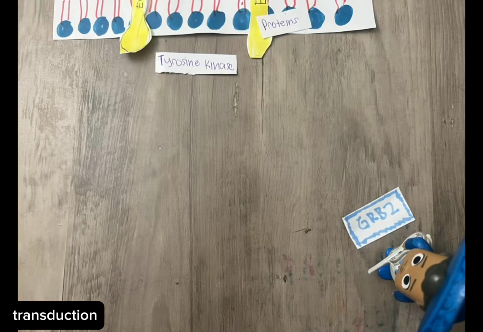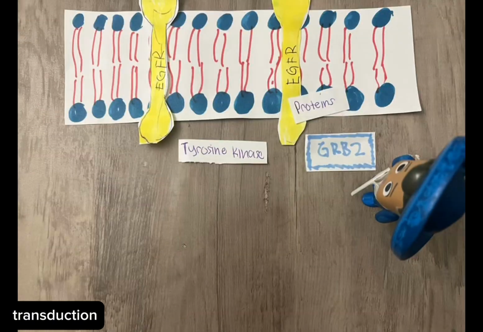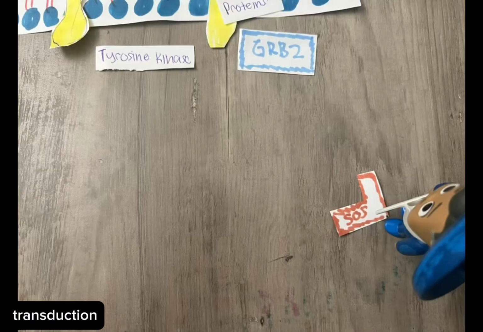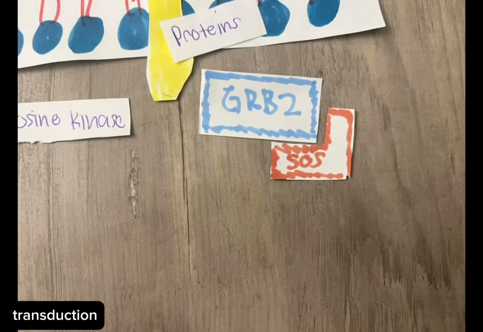The first protein that binds is GRB2. This is the first interaction in the pathway. When GRB2 binds, it activates another protein called SOS. GRB2 and SOS are the very first signaling proteins turned on in this pathway.